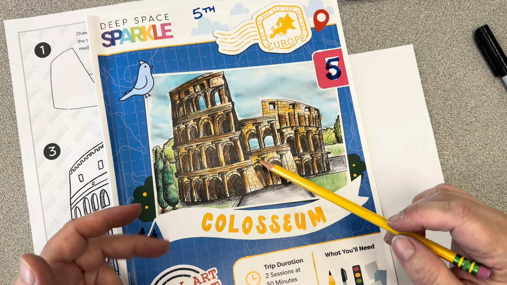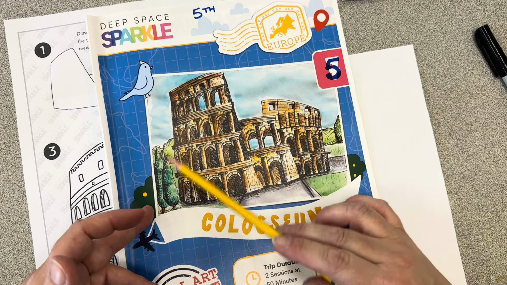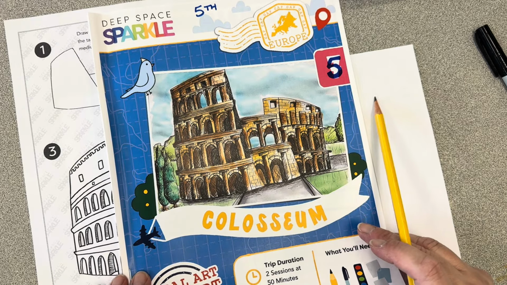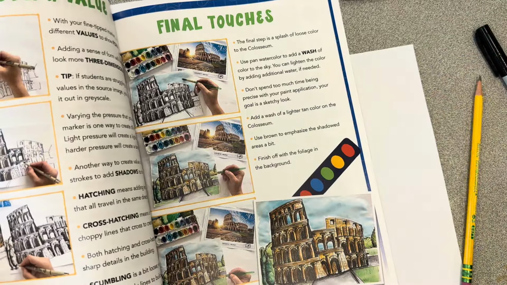We're going to then do some outlining. I'm going to show you some shading techniques to give this cool effect, and then eventually we're going to be adding our color. So I have a couple different sheets.